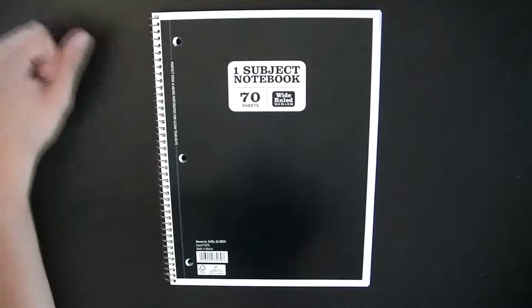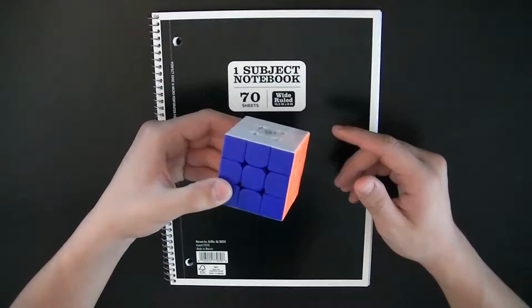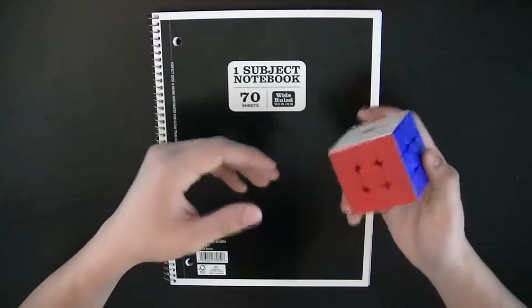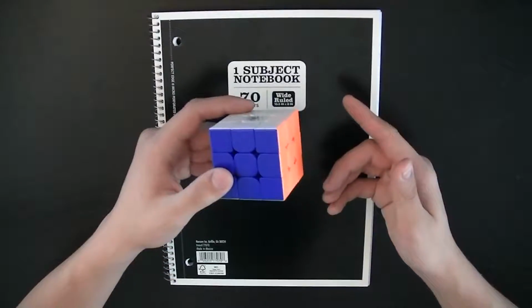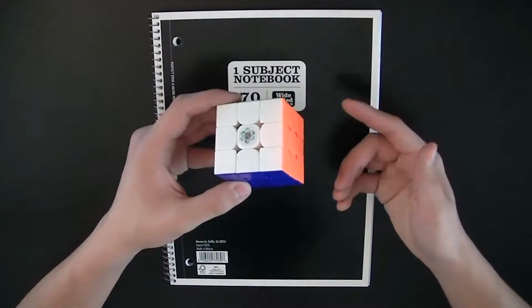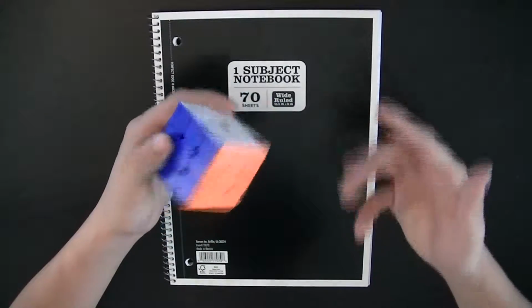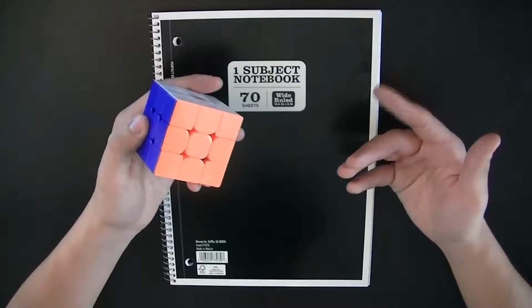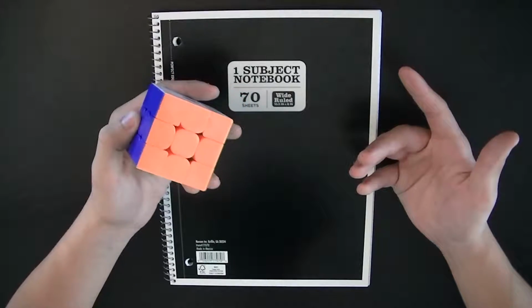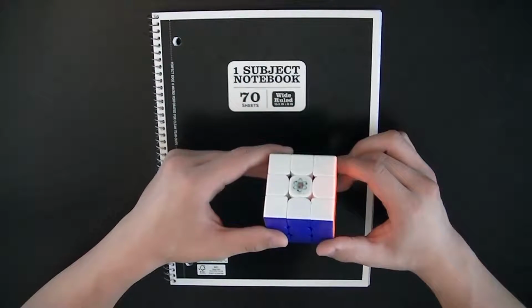But anyway, given I already know 2-look OLL and 7 of the 10 algorithms in 2-look OLL are in full OLL, that only leaves 50 algorithms to memorize. Only 50. I put emphasis on that because 50 is a lot.